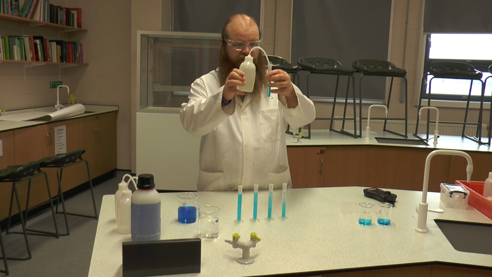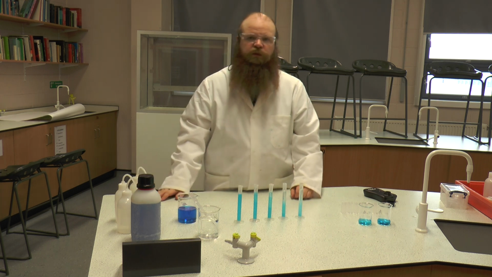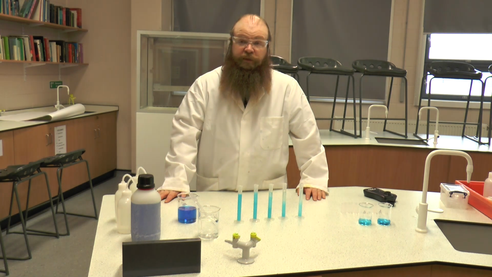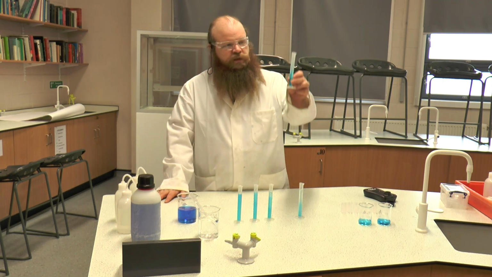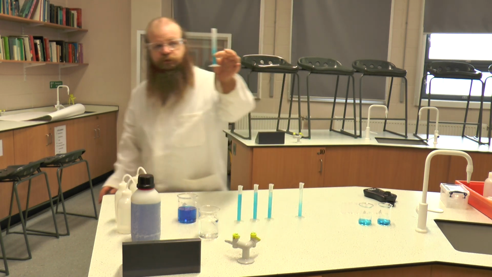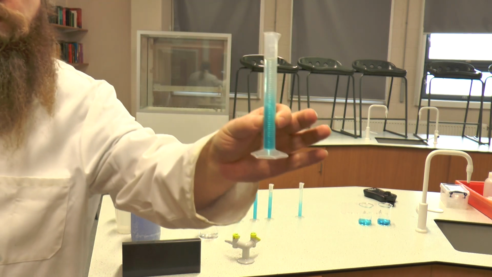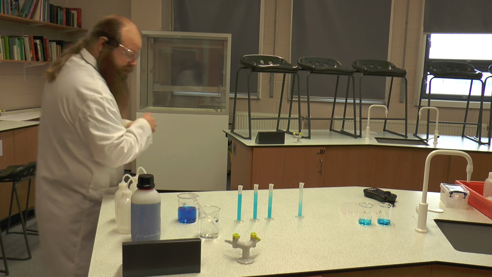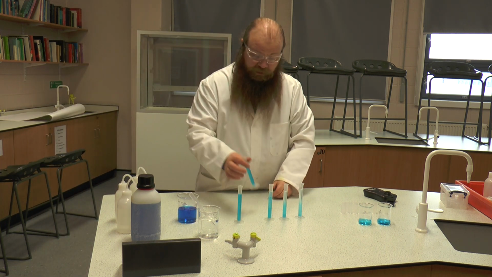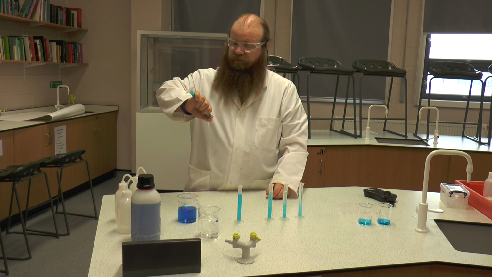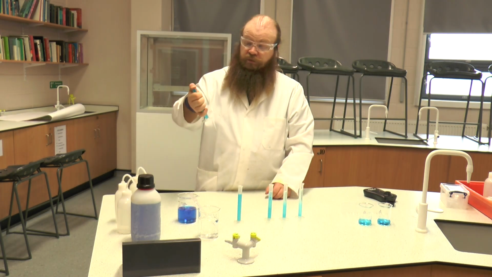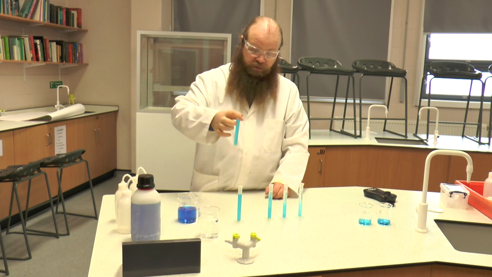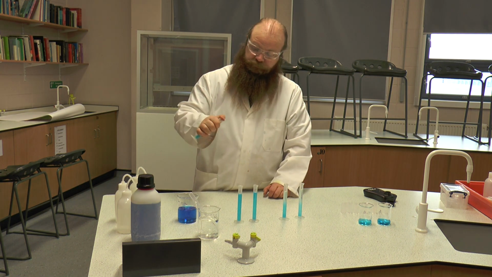Now you should be doing this reasonably accurately and making sure that the meniscus of the solution sits on the line. If necessary, you can use a dropping pipette. Now as you'll see, at the moment, because of the different densities, the solution is not evenly mixed, so it's a lighter colour at the top and a darker colour at the bottom. So we're going to need to make sure that the solutions are thoroughly mixed. In this case I'm just going to put my finger over and invert the solution to make sure that the solution is evenly mixed throughout.